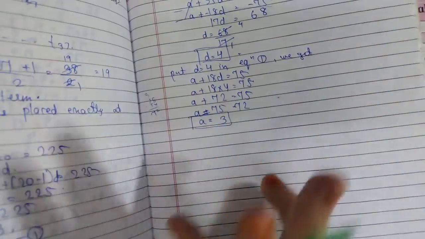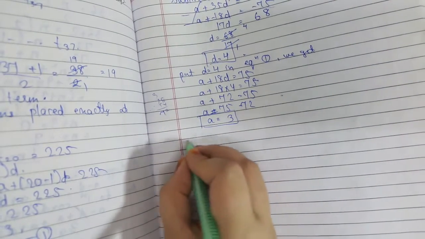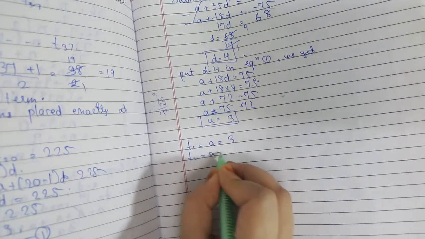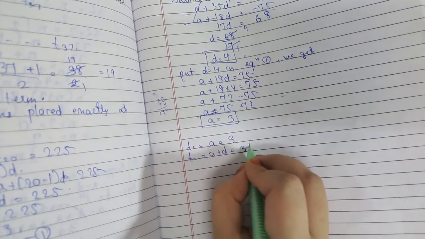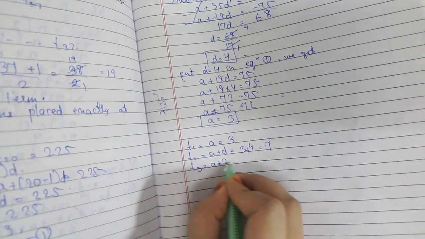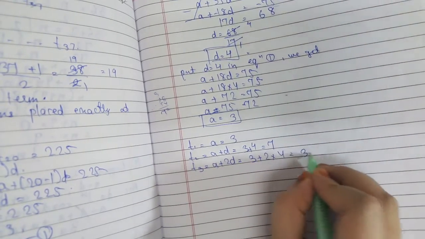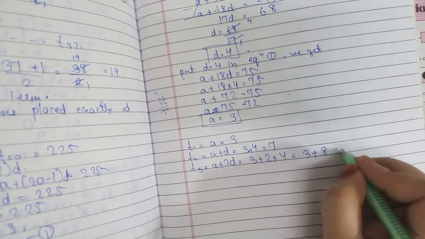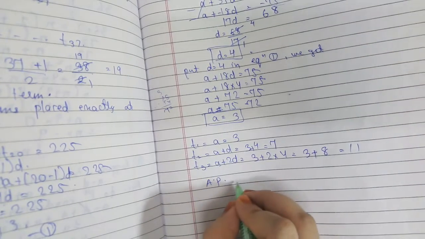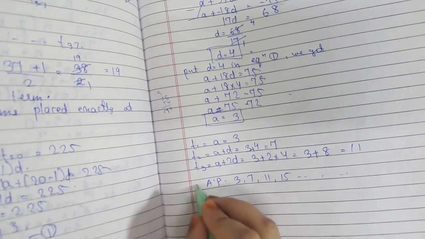Now we will find the 3 terms of AP. Alright, so first term, that is T1 is equal to a, and it is 3. T2 is equal to a plus d. Now a is 3 and d is 4. 3 plus 4, it will be 7. Now T3 is equal to a plus 2d. That is a is 3 plus 2 into 4. So 3 plus 8, that means it is 11. Alright, so AP will be 3, 7, 11 and next term will be 15 and so on.